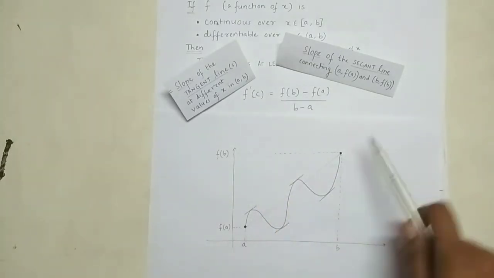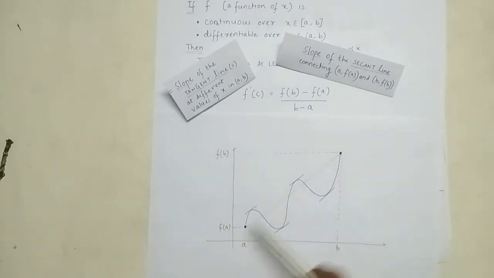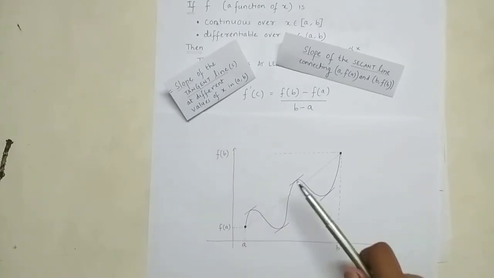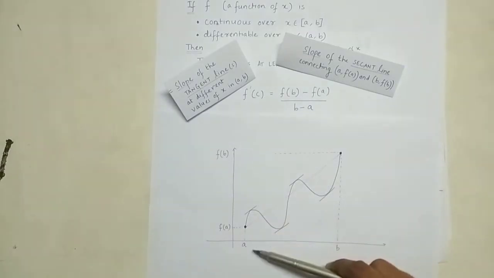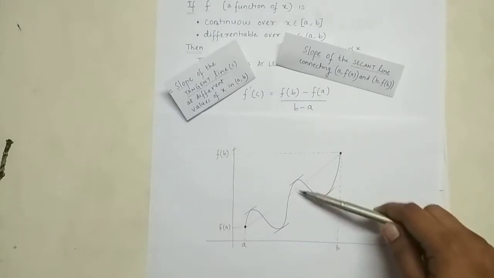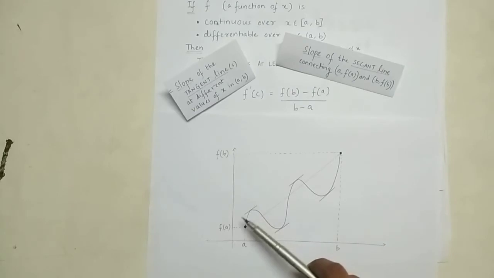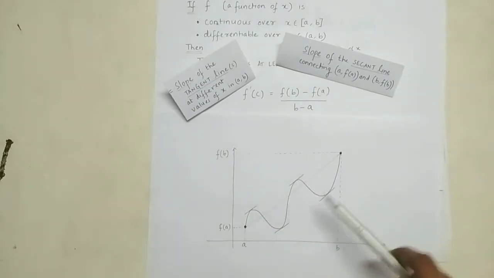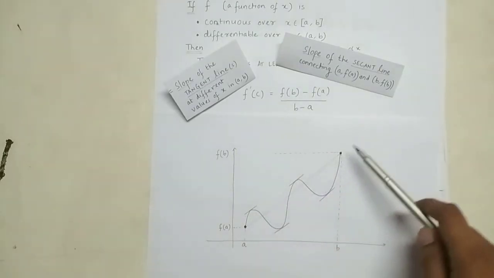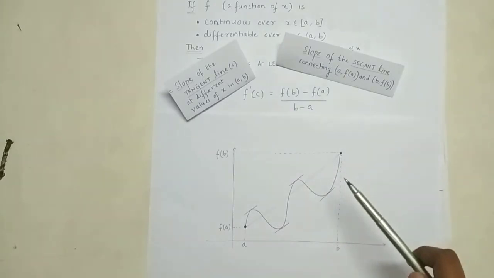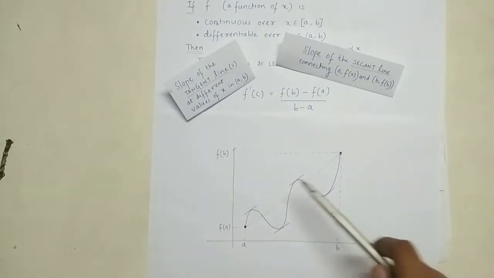So we can see that in this graph, the slope of the secant line does match the slope of tangents drawn to the graph at 4 different instants. This is one x value, this is another x value, this is another x value, and this is yet another x value. The slopes of these 4 tangent lines are each equal to the slope of this secant line because all of these lines are parallel to one another.